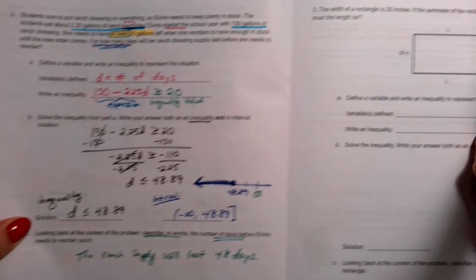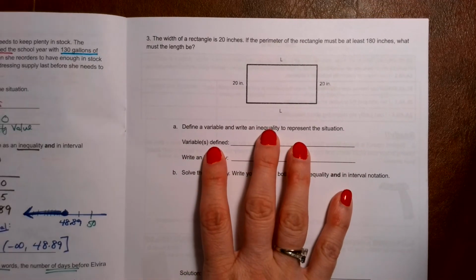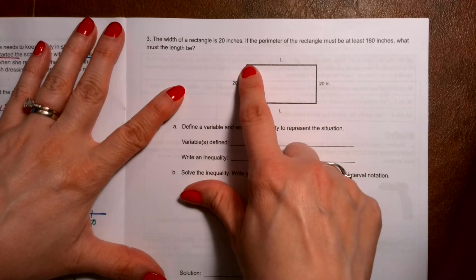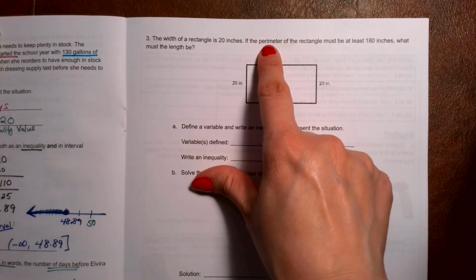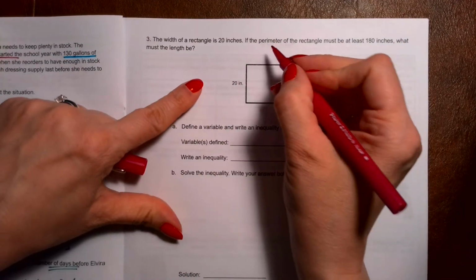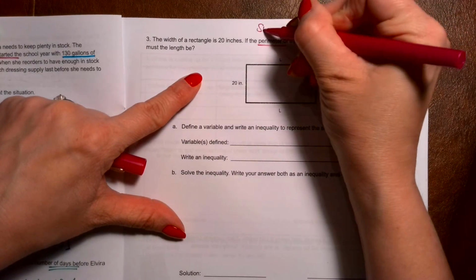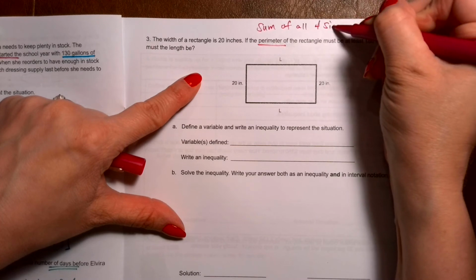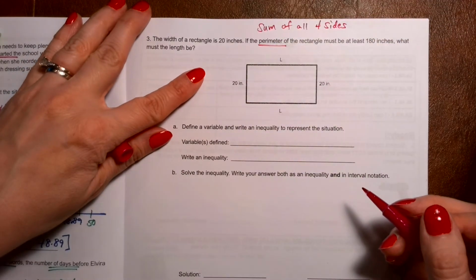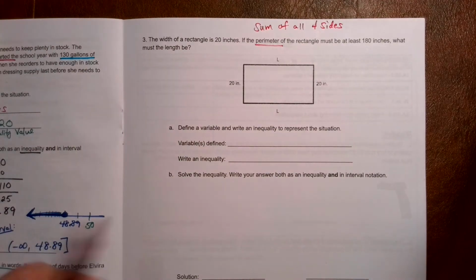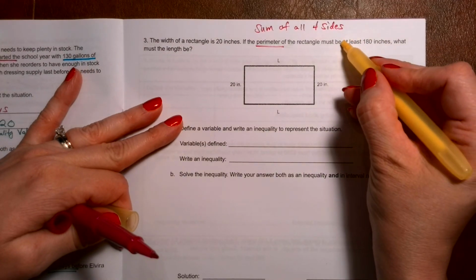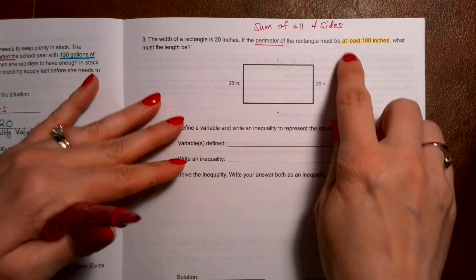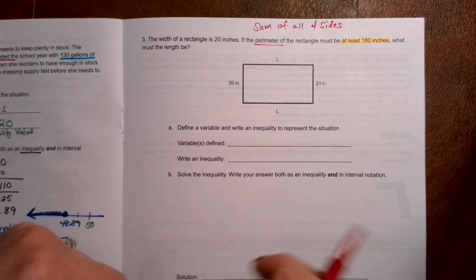Okay, the last one here is a rectangle problem. The width is 20. We've got length. The perimeter. Remember, perimeter is the sum of all four sides, so we add all the sides up. That's the perimeter. It must be at least 180 inches. Okay, at least. So that's the part where the symbol comes in.